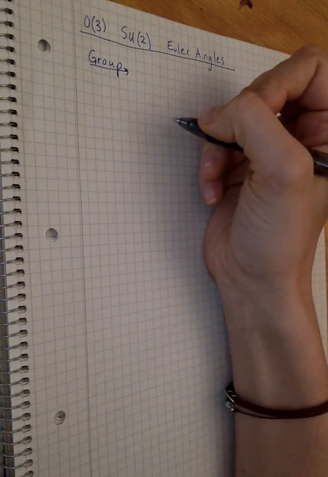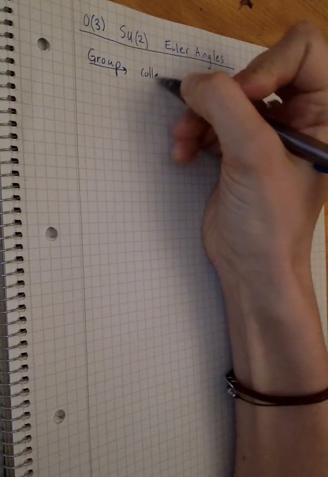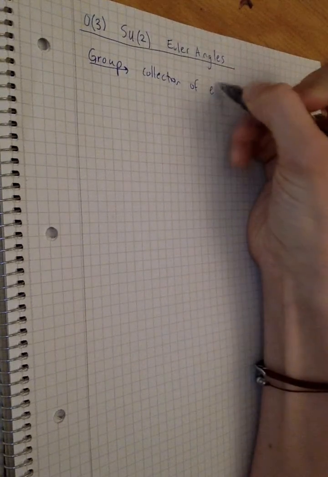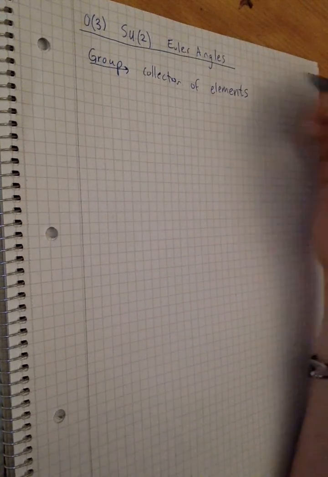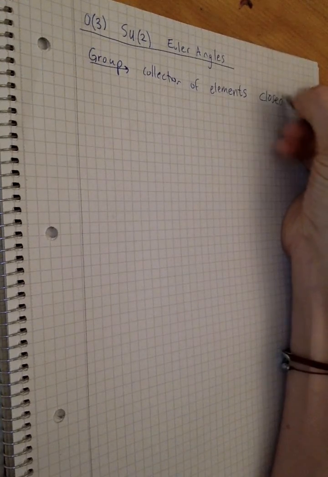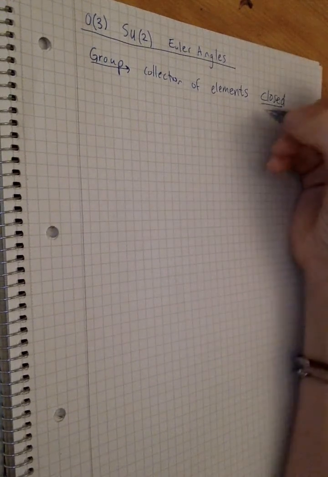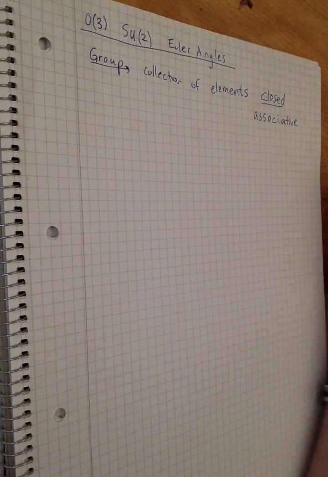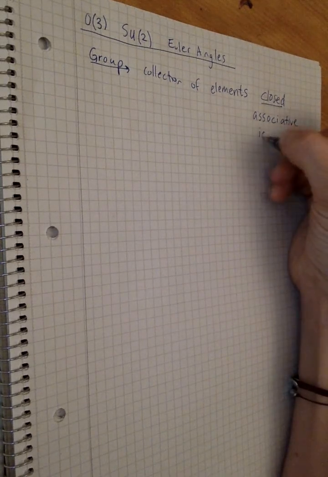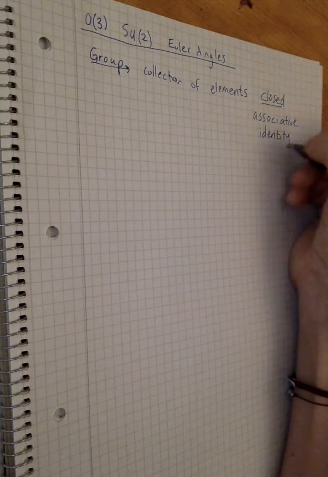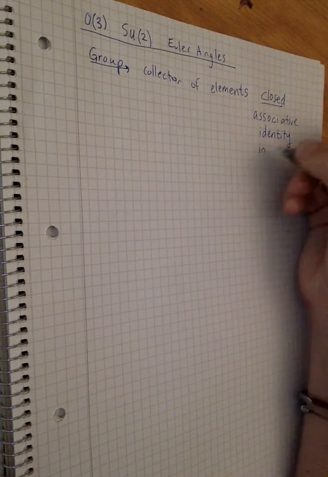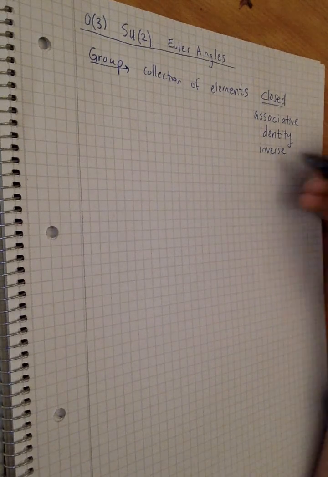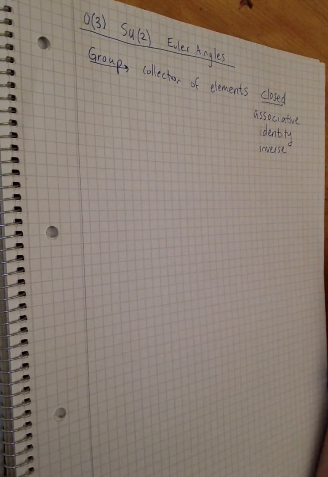A group is a collection of elements. This collection of elements must be closed under composition. It must follow the associative property. This group must include the identity, and it must have the inverse to every element, such that it times its inverse is equal to the identity.